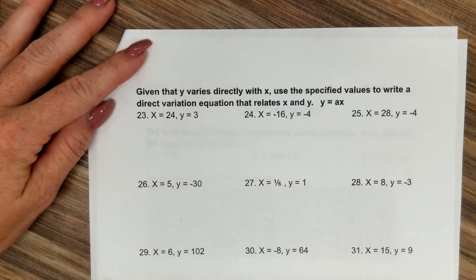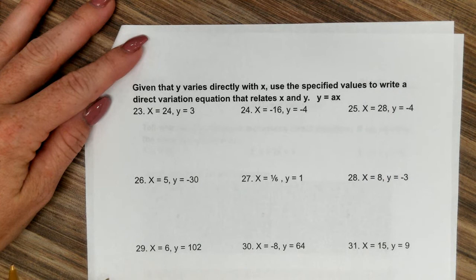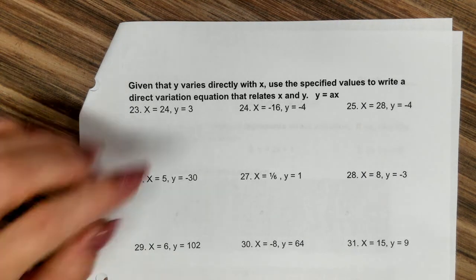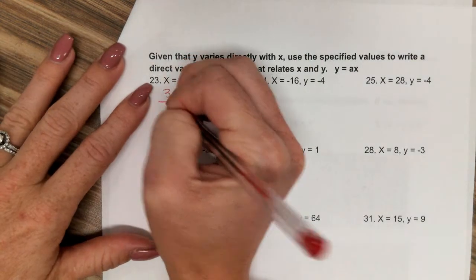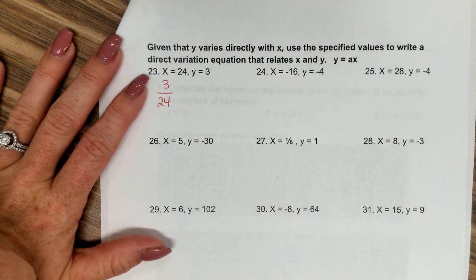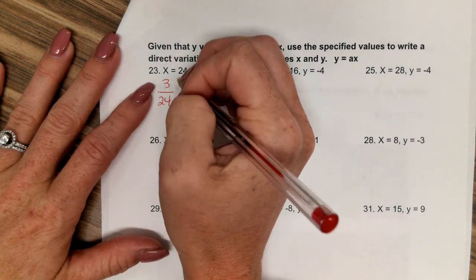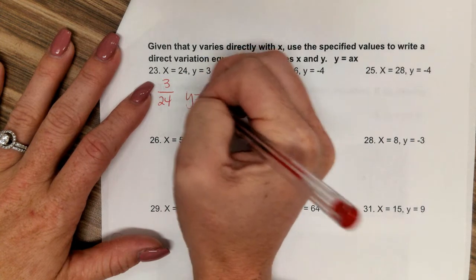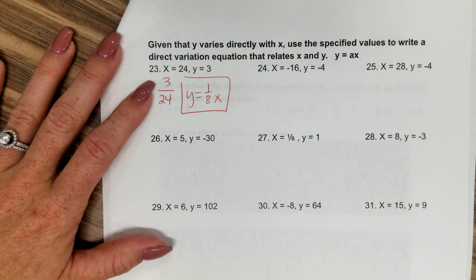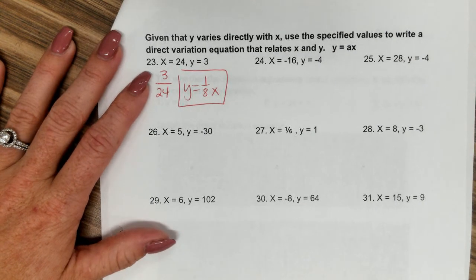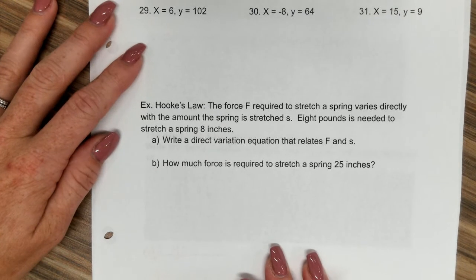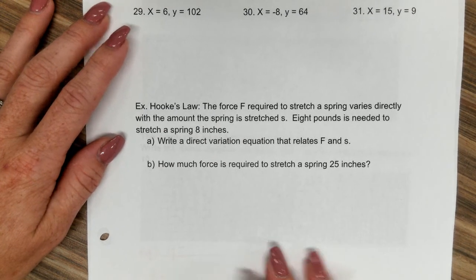Given that y varies directly with x, use the specified values to write an equation. Does it say to do anything else? So one answer. I'm going to do y divided by x. Can I leave it like that, or do I have to simplify it? What does this simplify to? 1 over 8. So y equals 1/8 x. There's my answer. They want the equation. Everybody good? And there's one word problem at the bottom. All right, get busy.